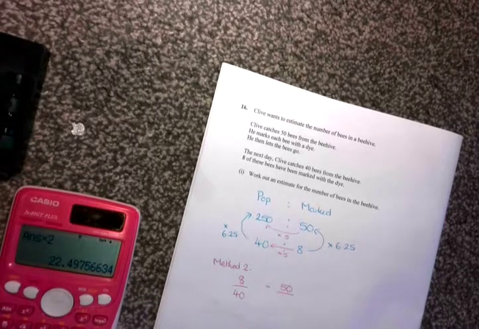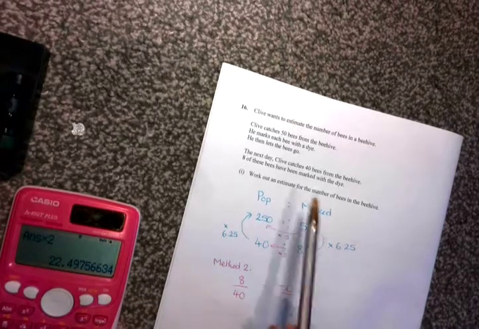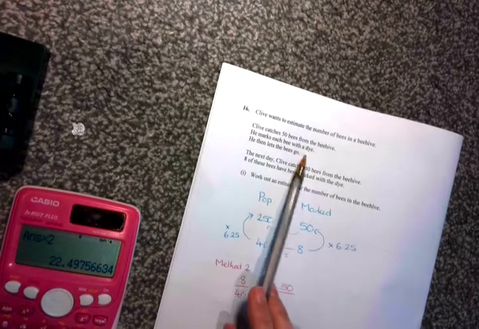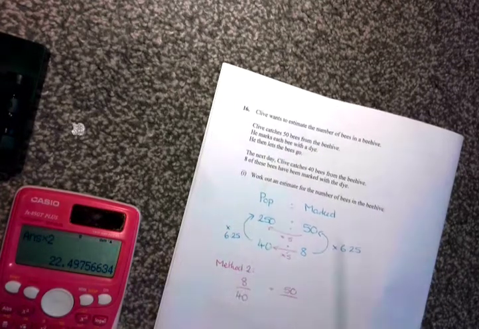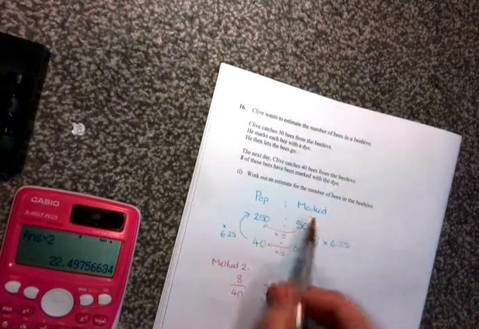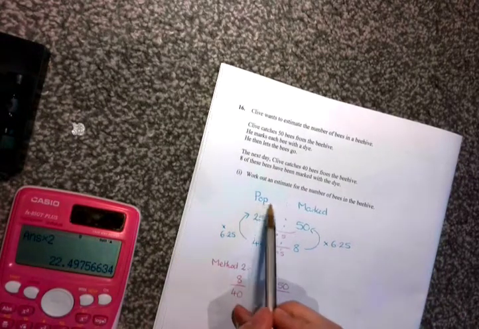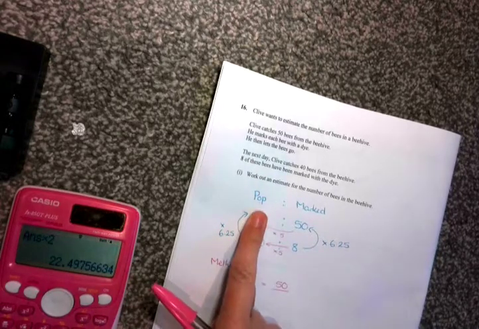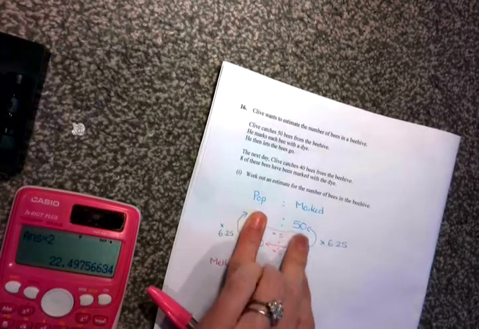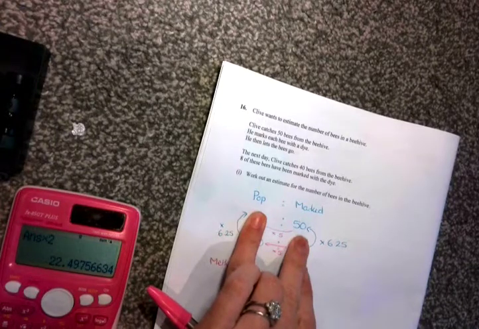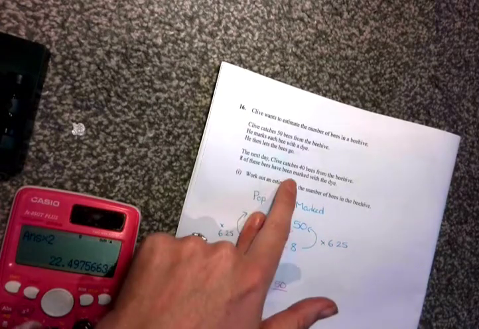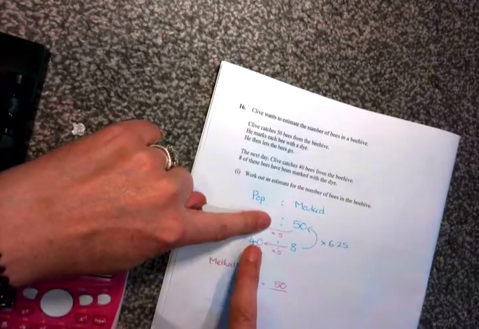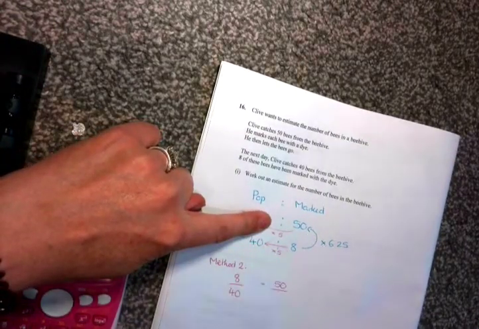Clive wants to estimate the number of bees in the beehive. So he catches 50 bees from the beehive and he marks each with a dye. He then lets the bees go. So what I've got is the actual population and the marked population. So I don't know this number just yet, but I do know that the marked population is 50. The next day, Clive catches 40 bees. So that population there is 40, and 8 of them are marked.